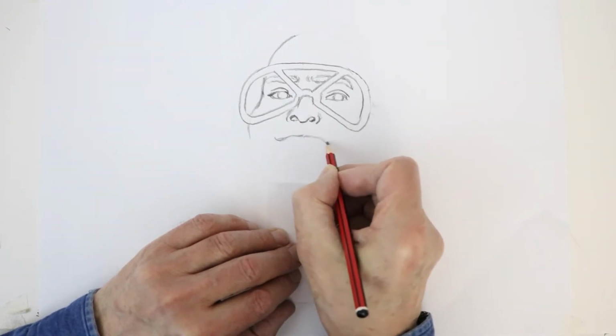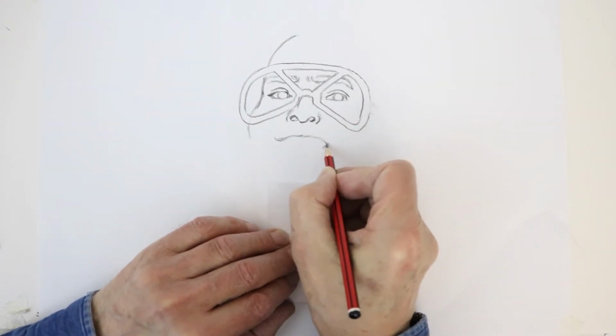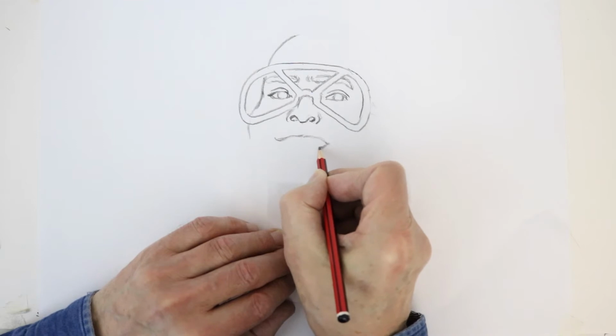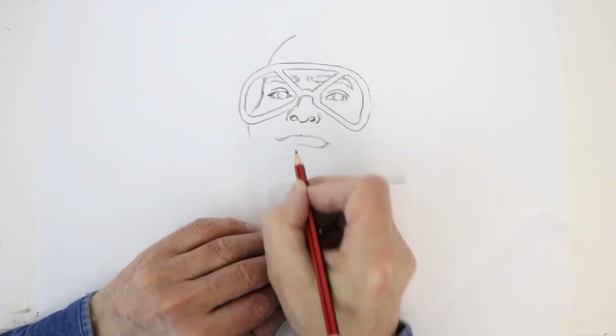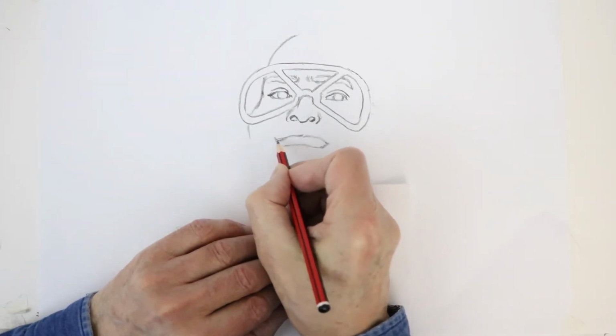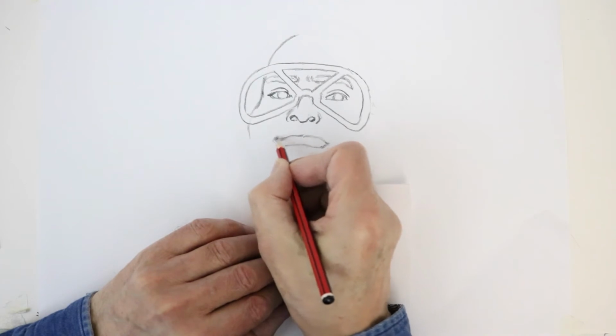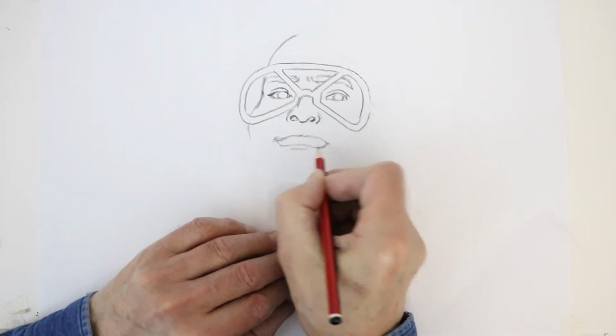And this side, just very slightly, you get that kind of angle. And then we have a line coming down fairly sharply, then going up, and almost following that line there. That's because we're looking up from underneath. And we get that nice curve there, a little bit of a crinkle, and a suggestion of his bottom lip.